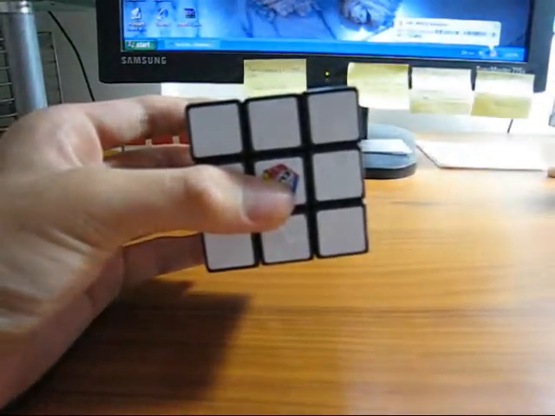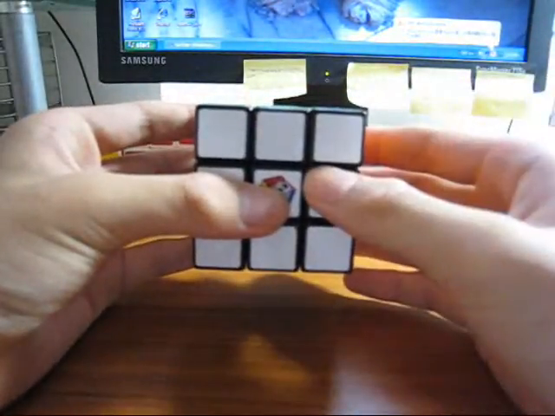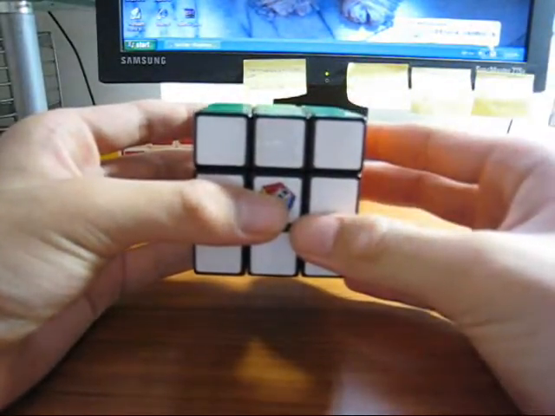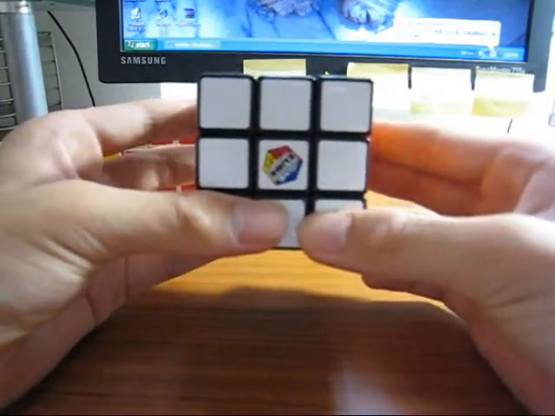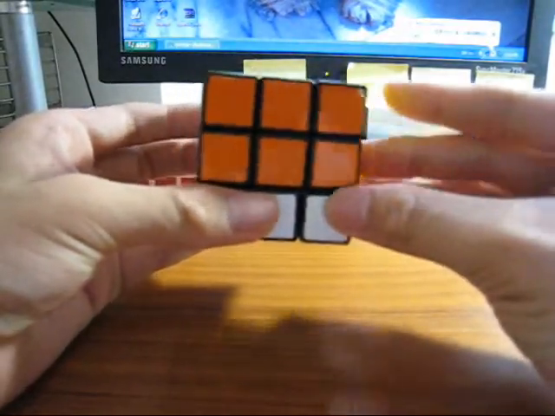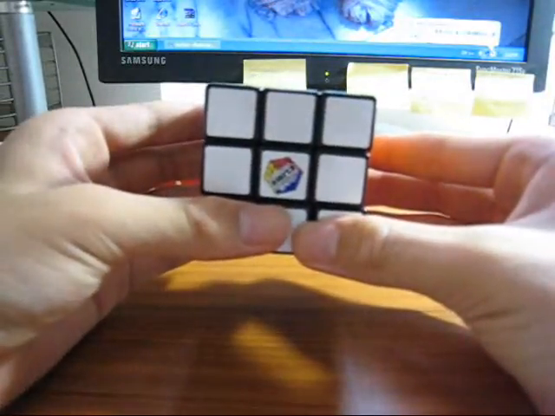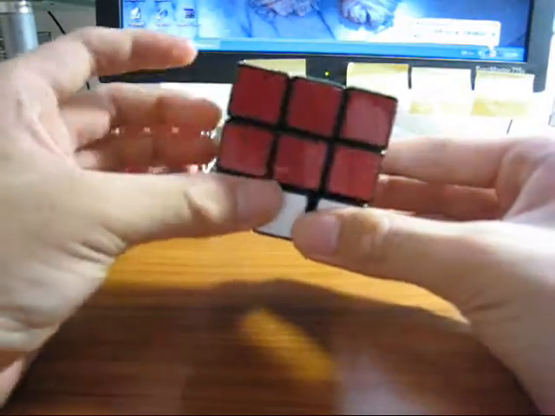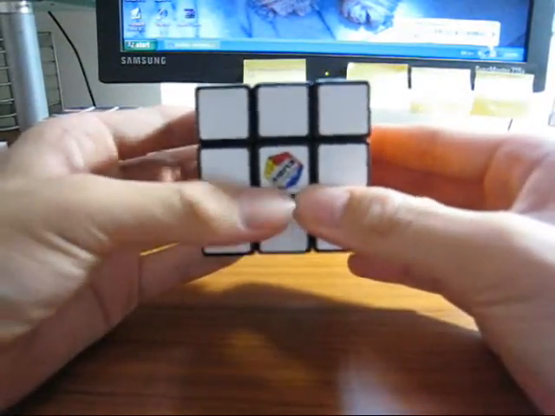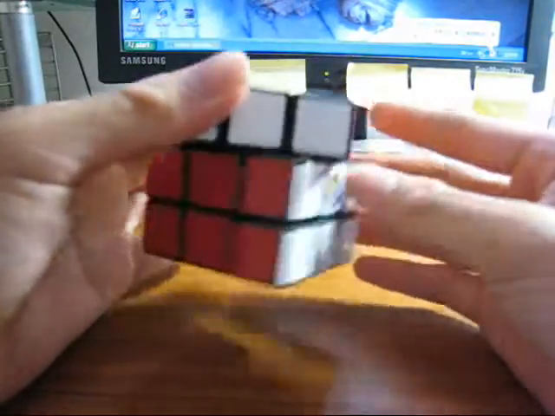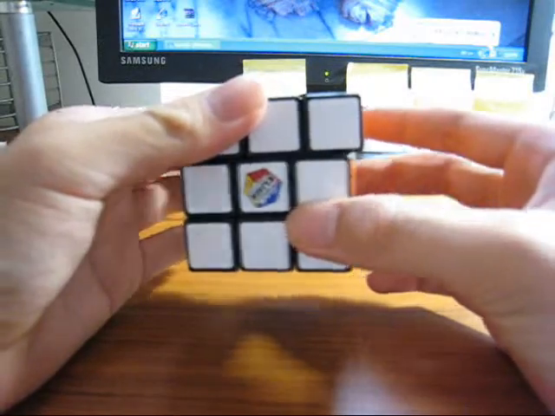Now let's go on to the double layer turns. Double layer turns are part of the notations you need to know. For example, the little u is like this, a double layer turn, and a little u prime would look like this. Now a little d would look like this. Now a little d prime would look like this.